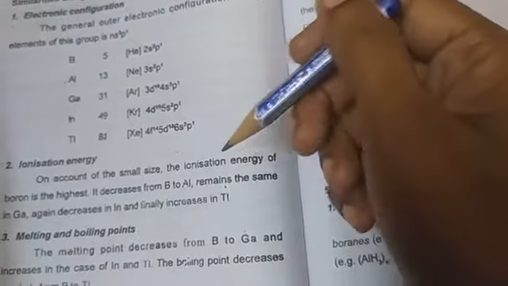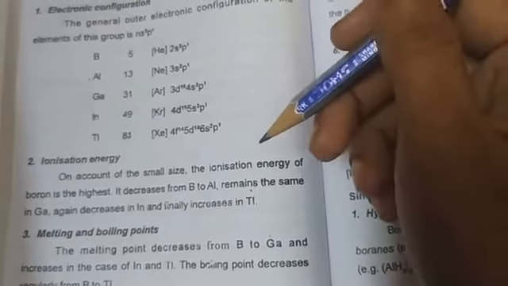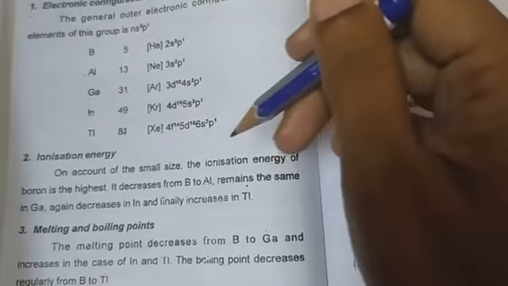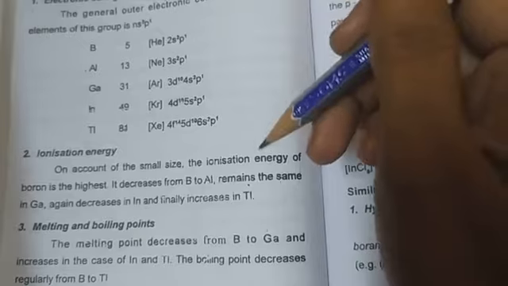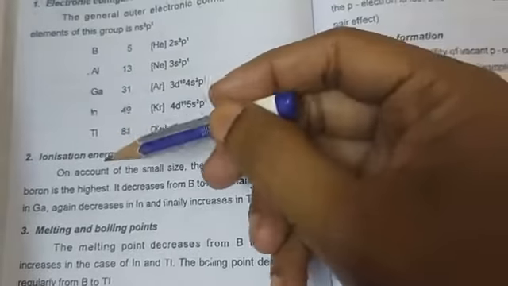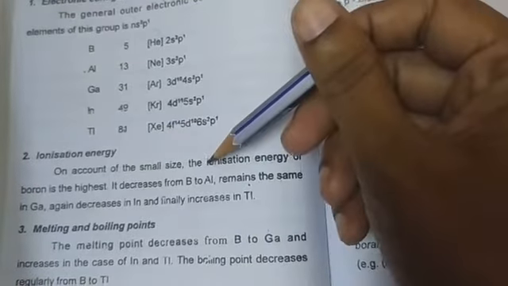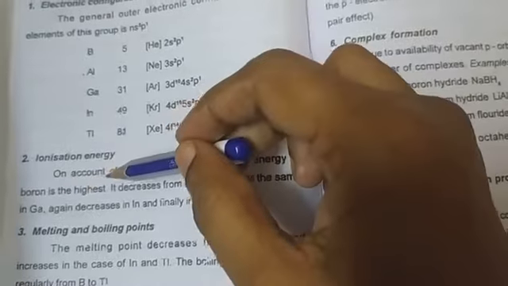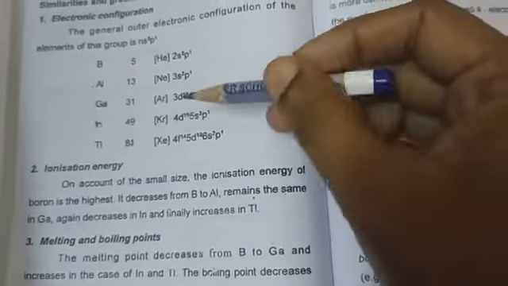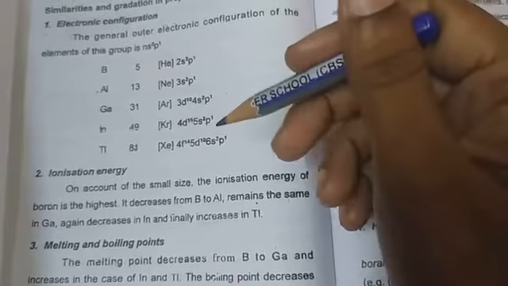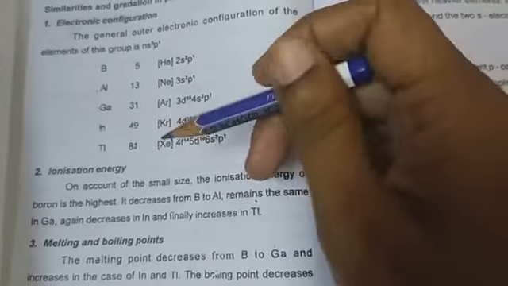So next, ionization energy. We know that along the period the atomic size decreases, so the ionization energy is very high. On account of its small size, the ionization energy of boron is highest, but from top to bottom it decreases.